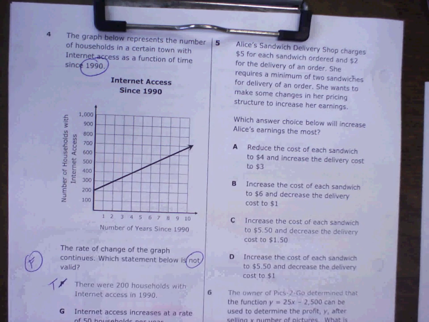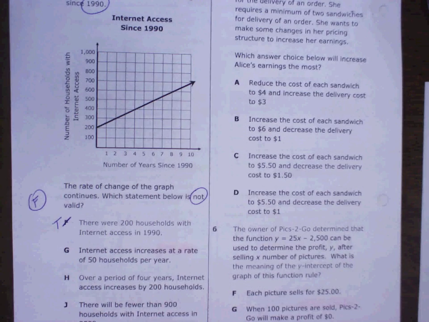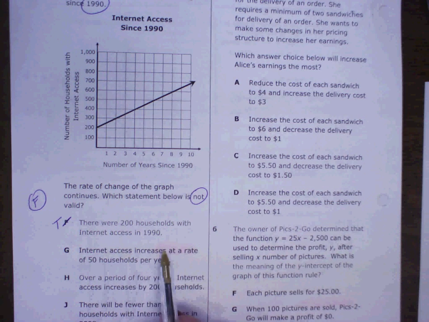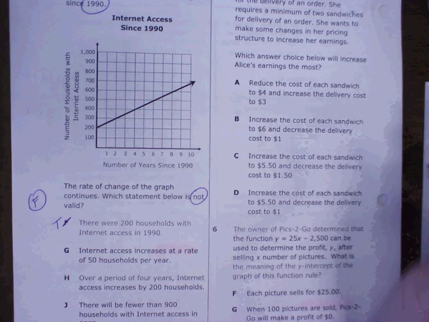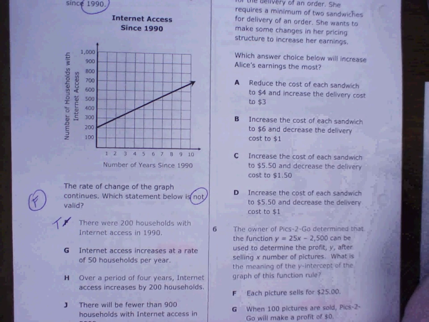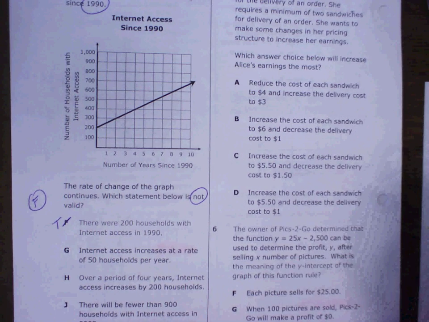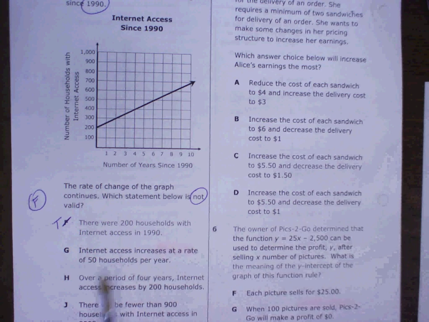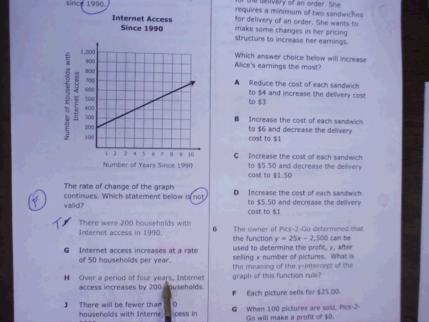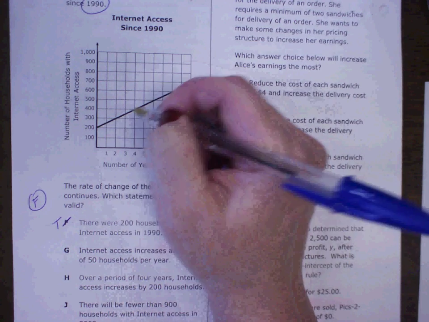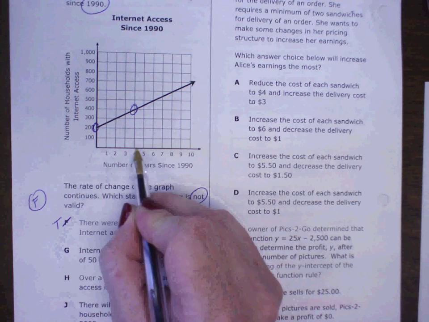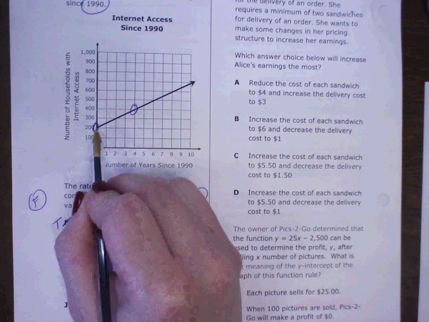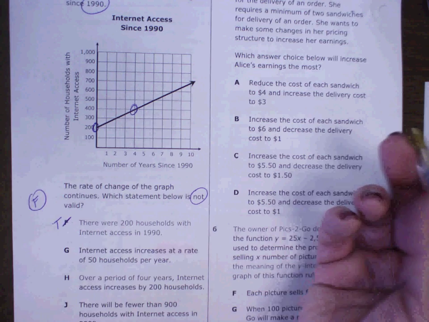Internet access increases at a rate of 50 households per year. I'm going to skip that one. Over a period of 4 years, internet access increased by 200. So it went from 200 to 400. Did that increase by 200 households? Yes. So this is true. That's not it.